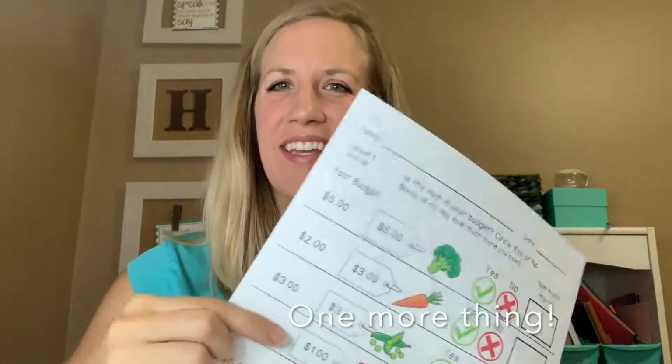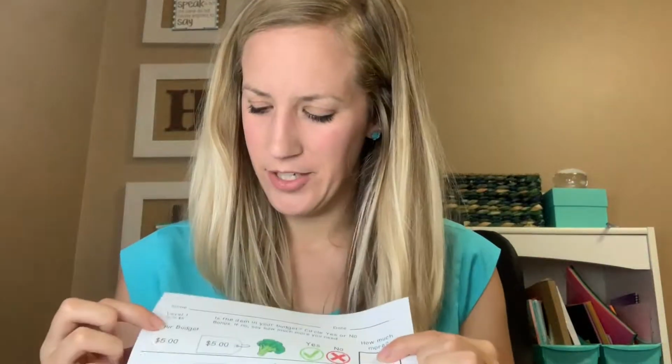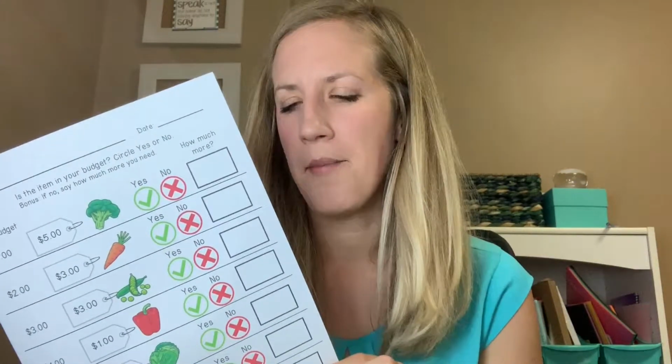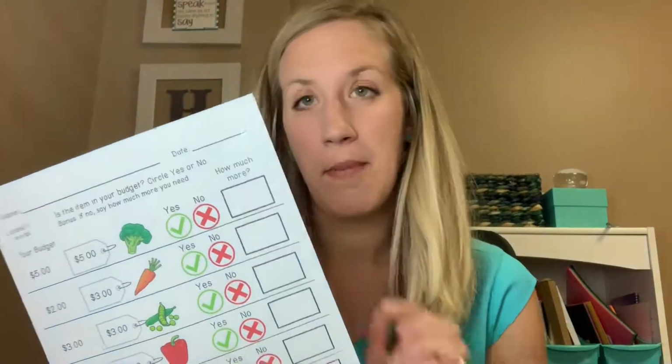Bye. Hopping back on real quick, I realized I didn't explain this column right here. So this is written as a bonus question right here. It says bonus. If no, say how much more you need. And I don't expect all students to do this question, especially your lower level students. It's more advanced. They'll probably need a calculator to do it. But especially for those students who finish everything super quick, need something else to do, this is perfect for them.